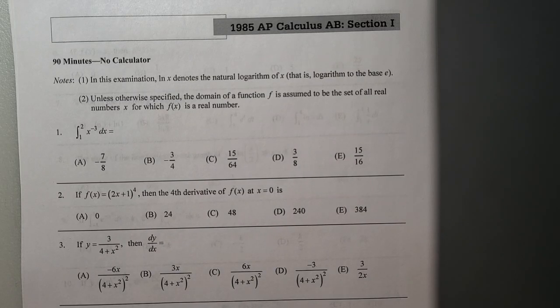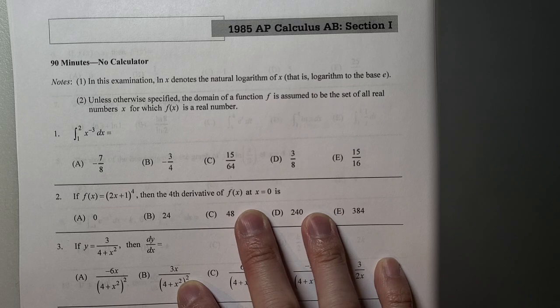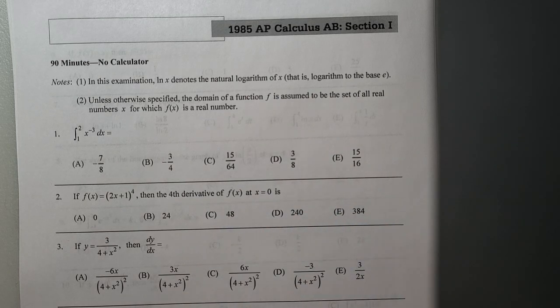Welcome to this video. I'll be solving yet another AP Calc AB exam, the multiple choice portion. And as always, I'll start with my disclaimer that I'll leave it up to you to figure out whether the content covered in this exam is relevant or not to the AP Calc AB course as of whenever you're watching this video. I'm assuming you're taking AP Calc AB, okay?